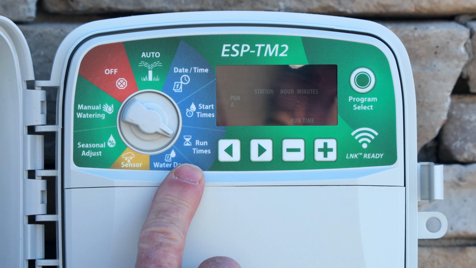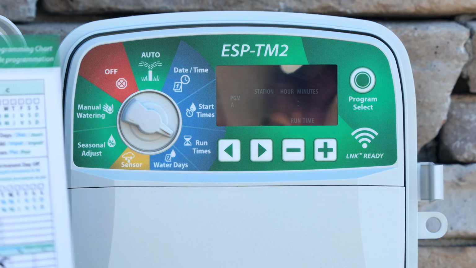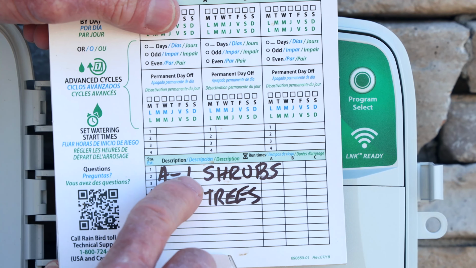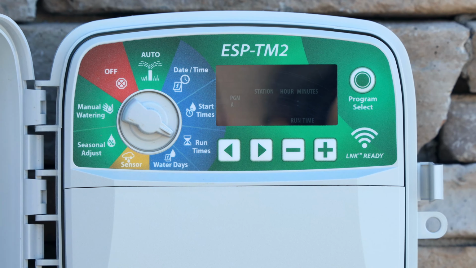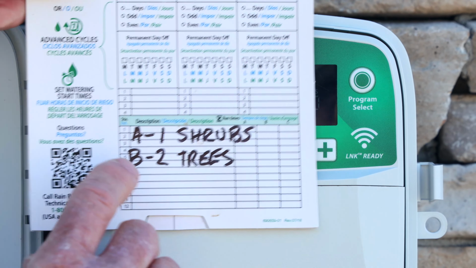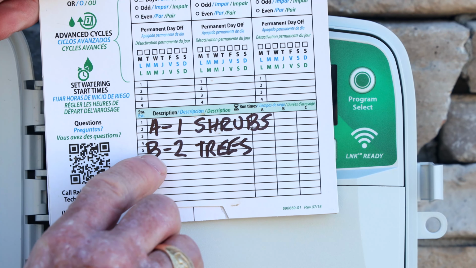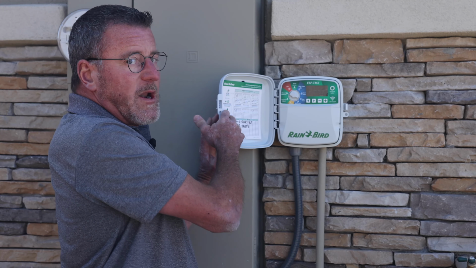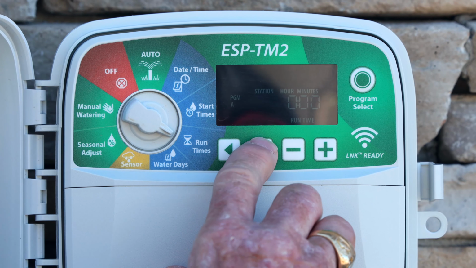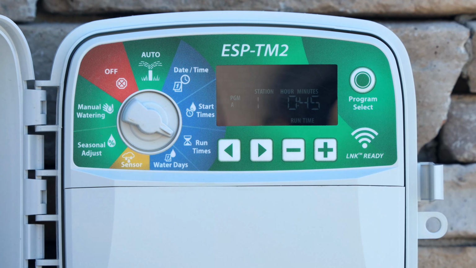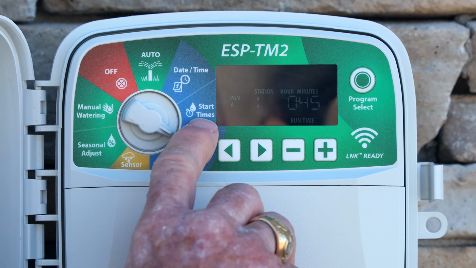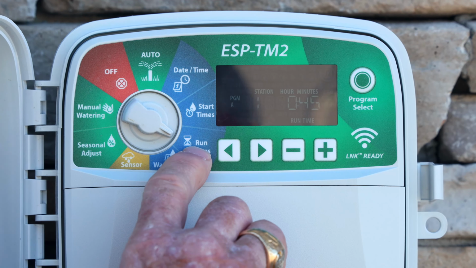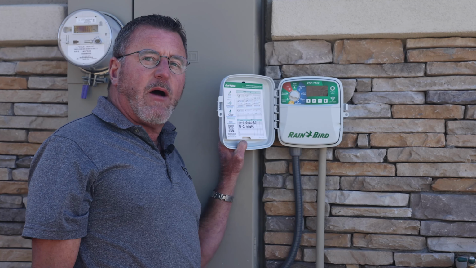Then we want to know how long the station runs. We go to the run time, and station number 1, and you'll remember that on A, station number 1 is the shrubs, and that is running for 45 minutes. When we go to number 2, we notice that it is off, because we have station 2 programmed on the B program, which won't come on as frequently. So number 2, number 3, and number 4 are all off. We know it comes on at 5 a.m., runs for 45 minutes, and now we want to find out how often it waters.